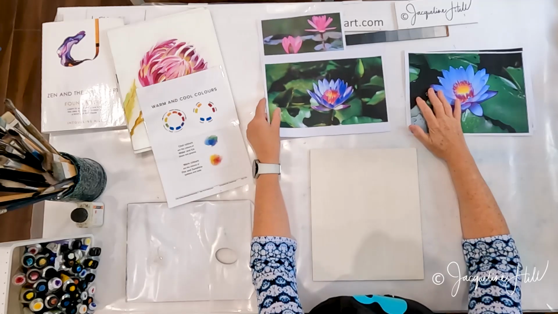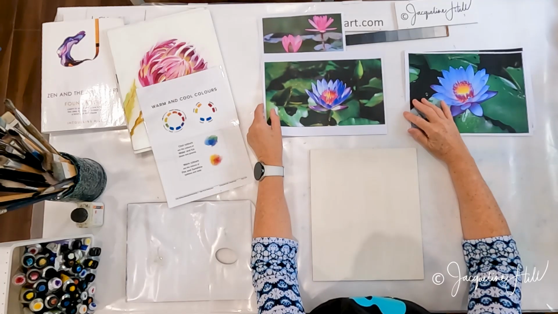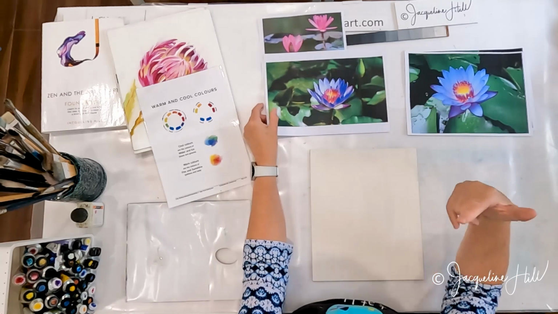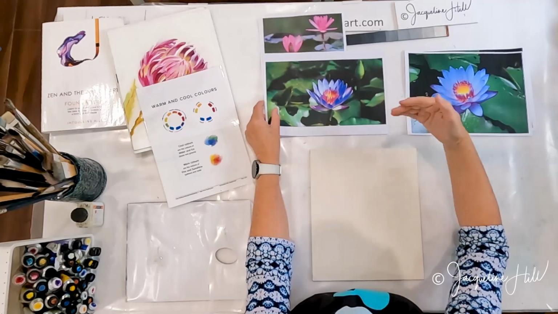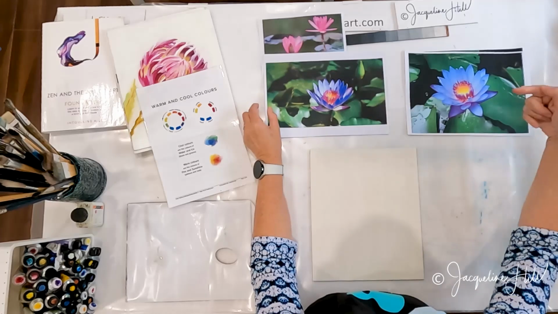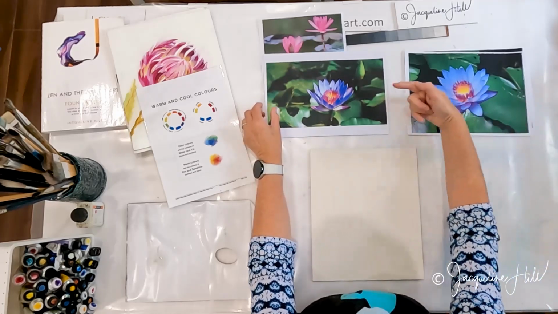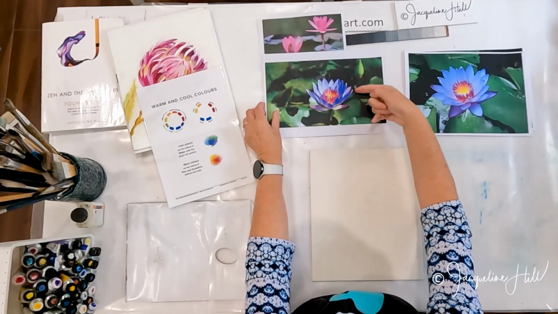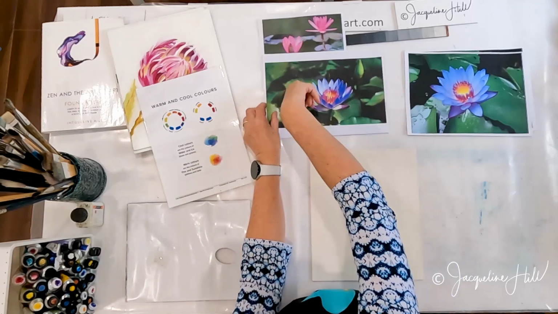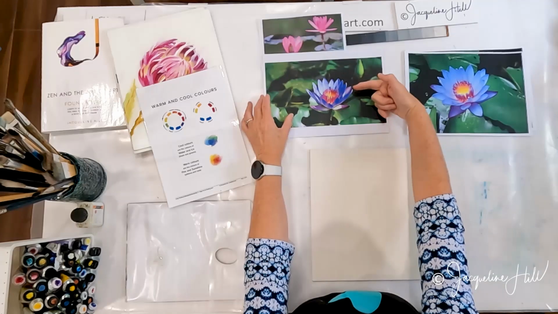Jackie, wouldn't you have to work out where, if it was the top petals, where the shadow would be? Yeah, so what I would do is, good question. What I would do is I look at this one and I go, I can tell that the source of the light is coming from the right across here, because I can see light hitting the outside here, cast a shadow, light hitting the inside here, cast a shadow. So that tells me that the light source is over to the right.